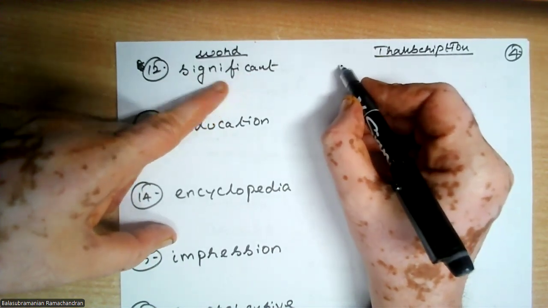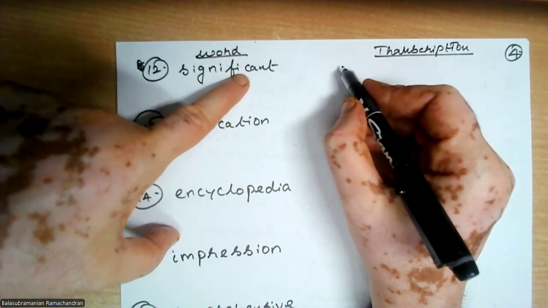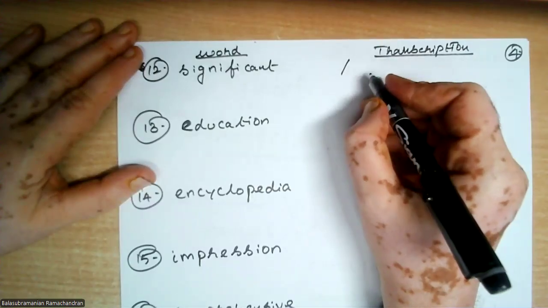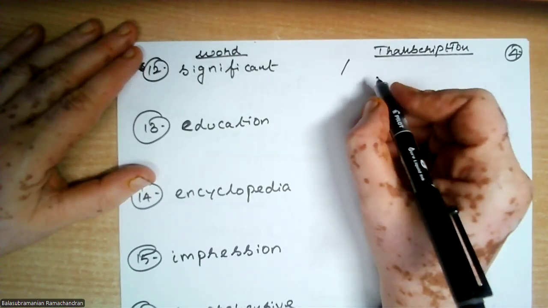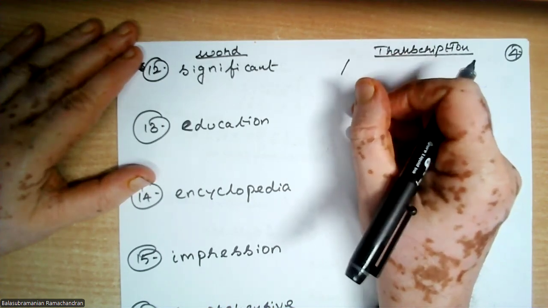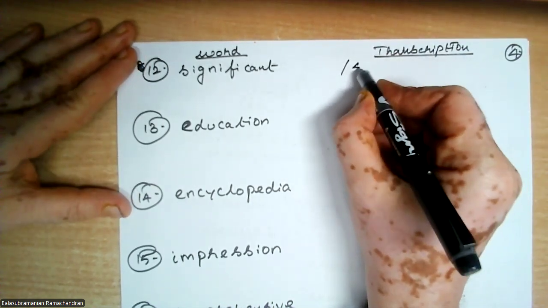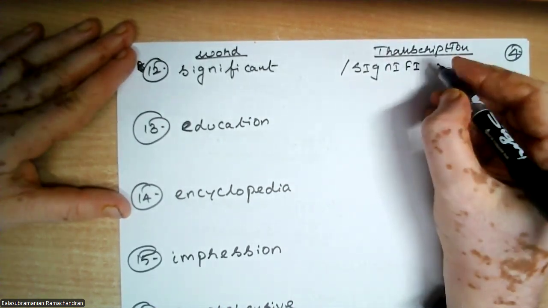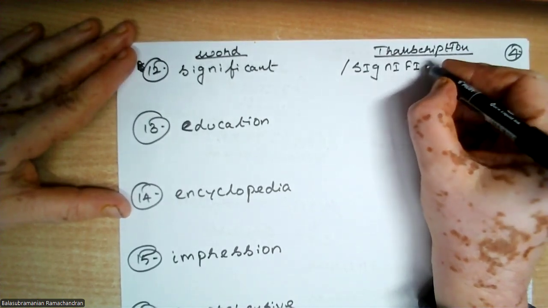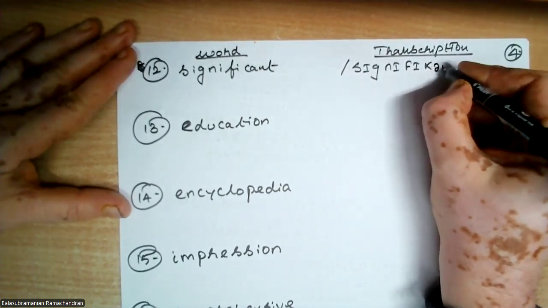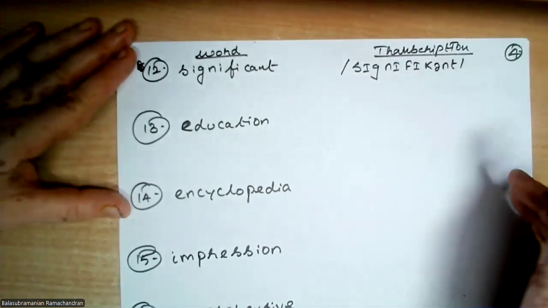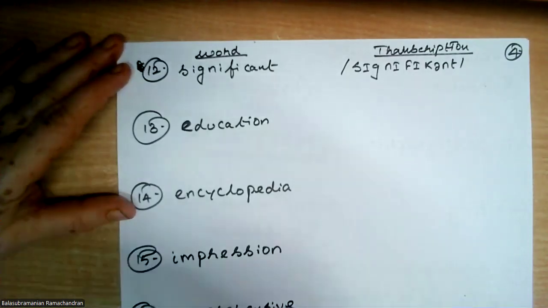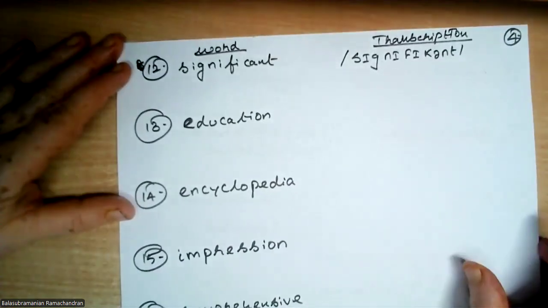Okay, so we have SIGNIFICANT. It's pronounced as I repeat, significant. Okay, now let me just give you the syllable division.